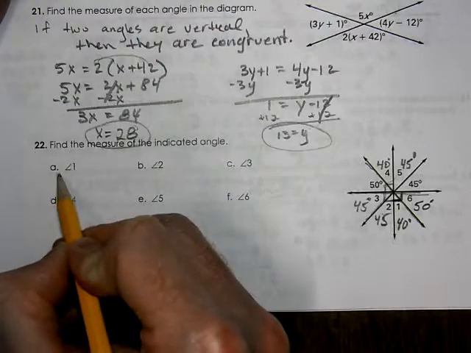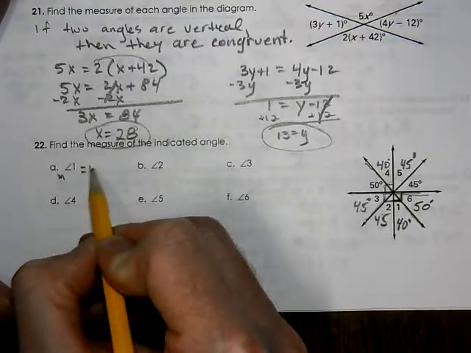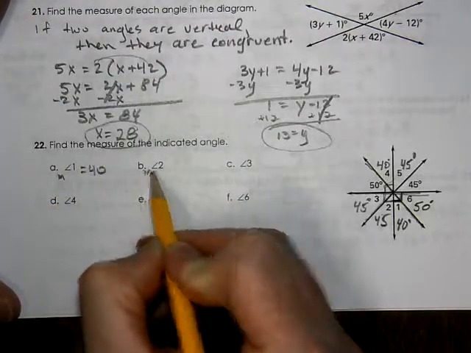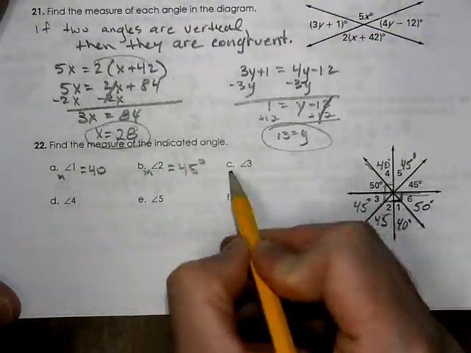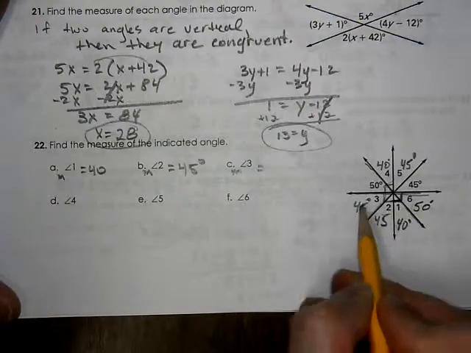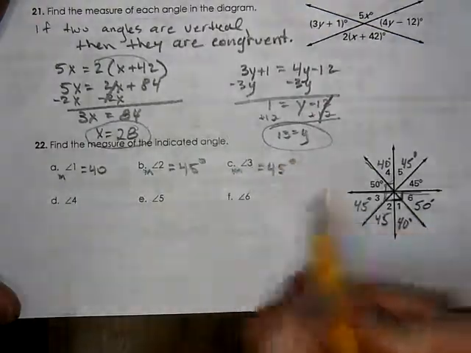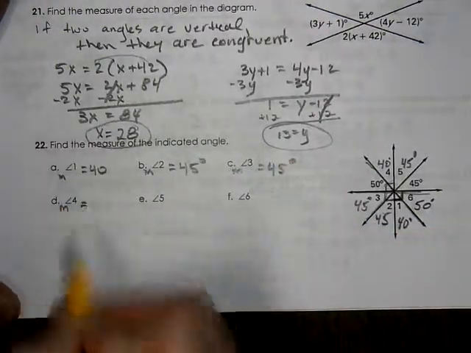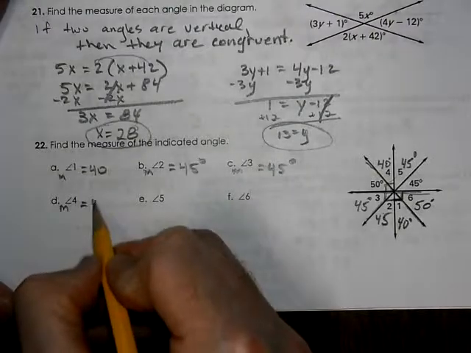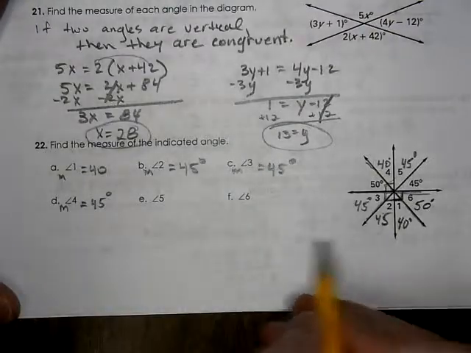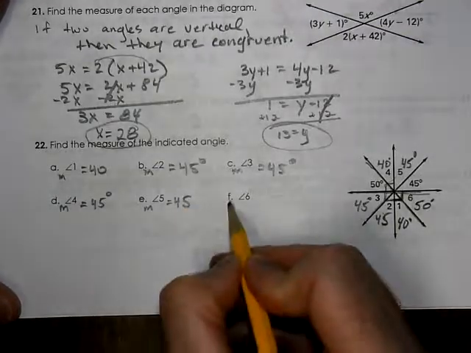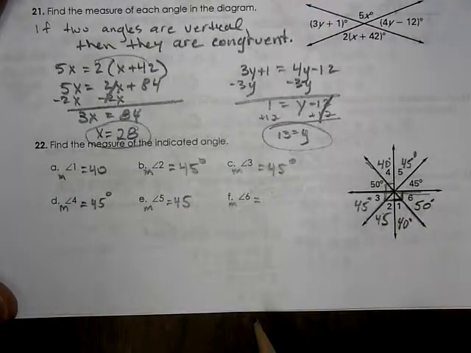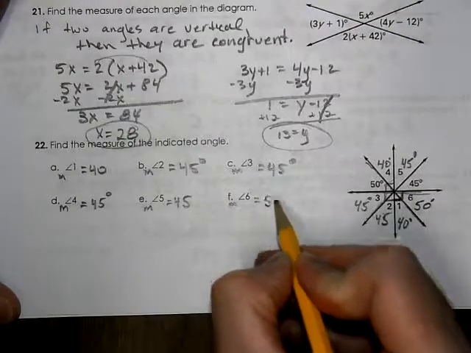So the measurement of angle 1 is 40 degrees. The measurement of angle 2 is 45 degrees. Measurement of angle 3 is also 45 degrees. Measurement of angle 4 is 45 degrees. The measurement of angle 5 is also 45 degrees. And to finish up, the measurement of angle 6 is 50 degrees.